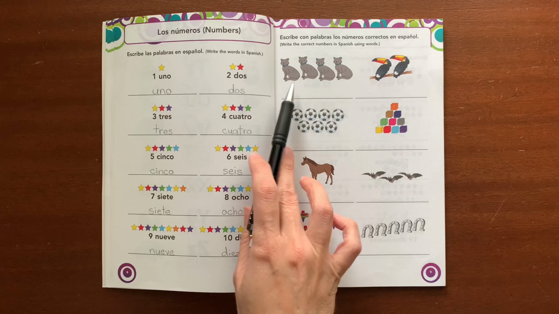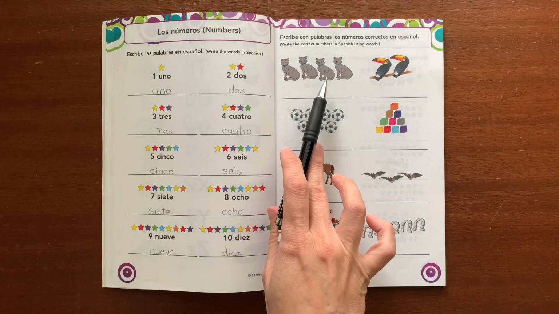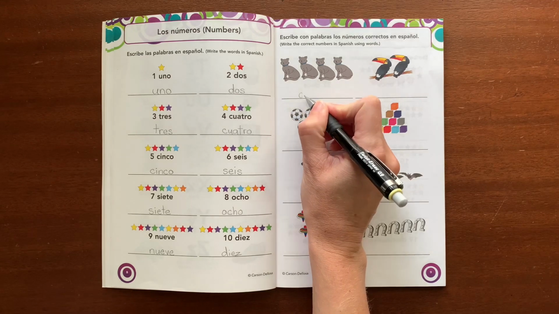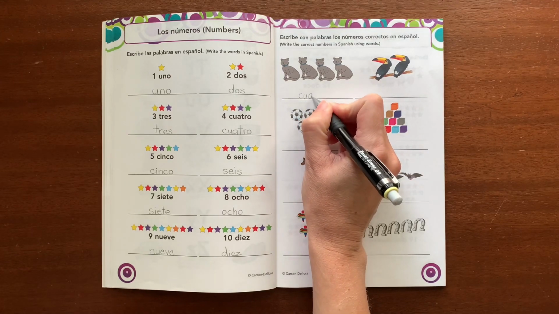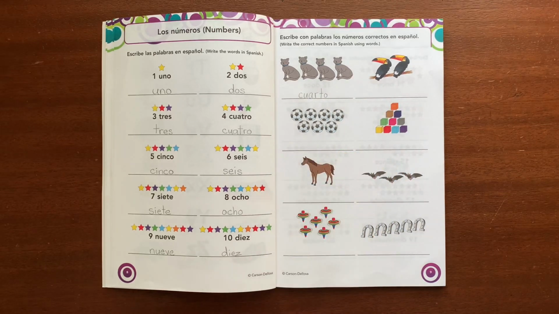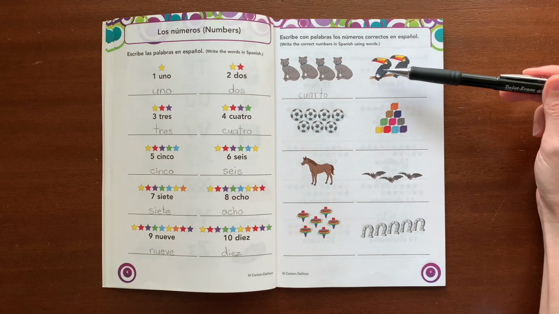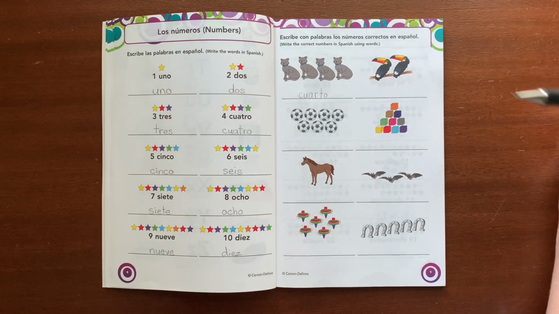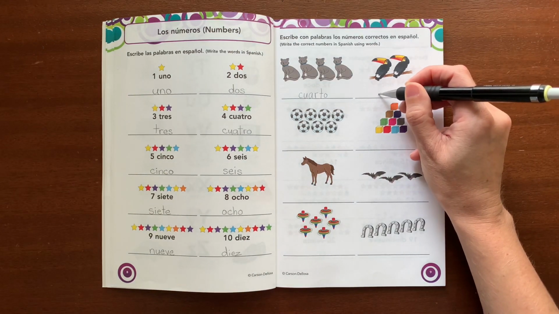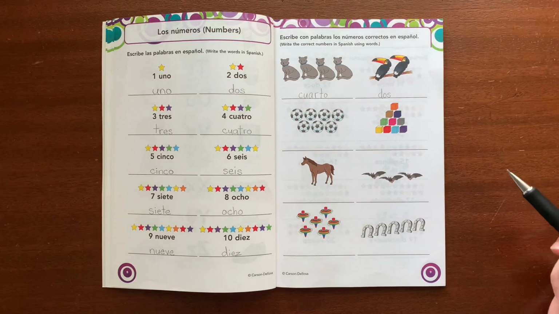Here we have cuatro gatos. So there's cuatro. Uno, dos, tres, cuatro. So let's write the word cuatro. C, U, A, T, R, O. Cuatro. Okay, so how many are here? How many toucans? There's 1, 2. So in Spanish, the number 2 is dos. So let's write dos. D, O, S. Muy bien.